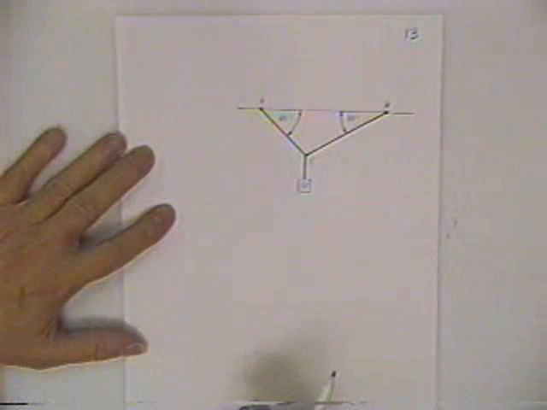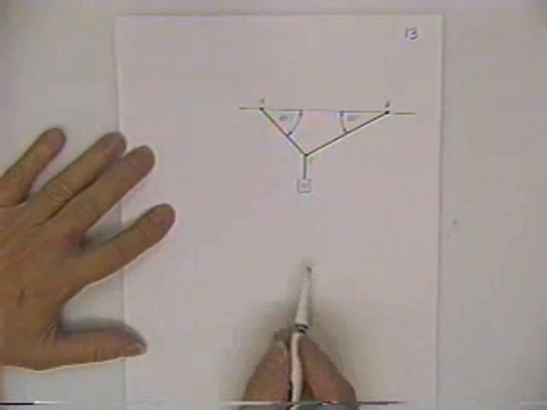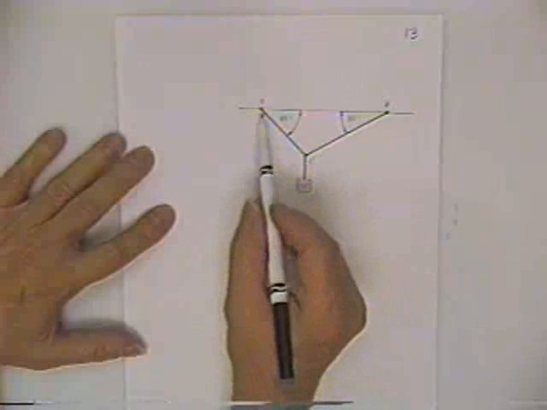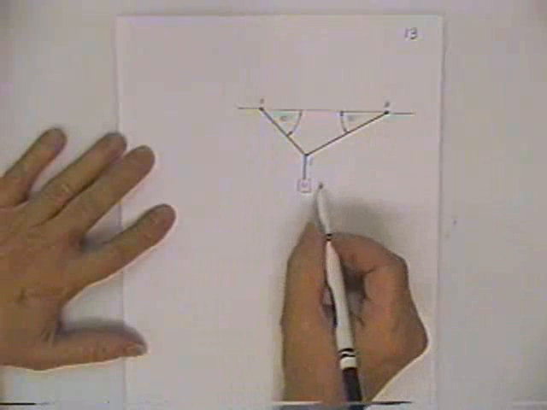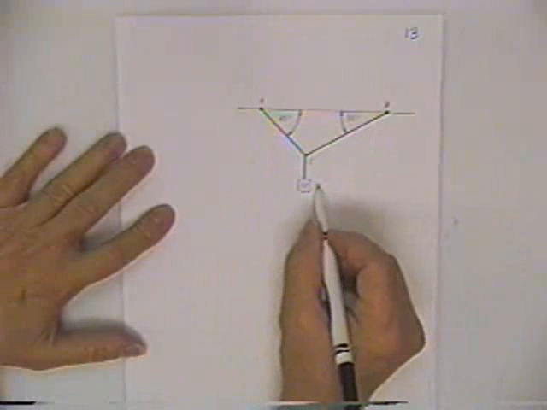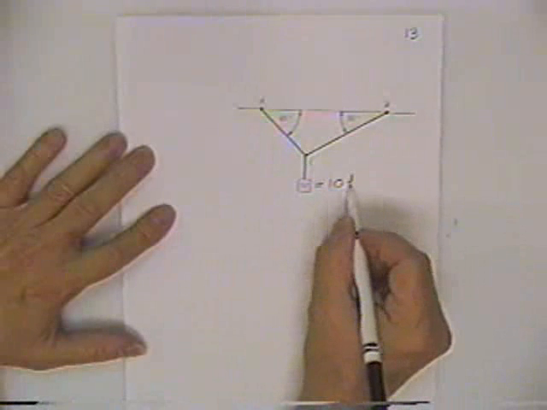Alright, another typical example is trying to find forces that would keep something in equilibrium. In this case, I have a cable tied at points A and B to support a mass, and we could say that mass is equal to 10 kilograms.